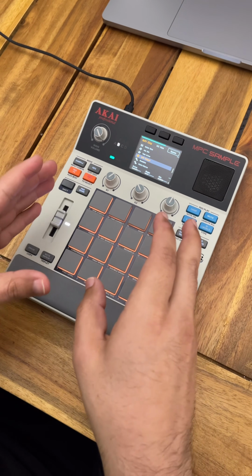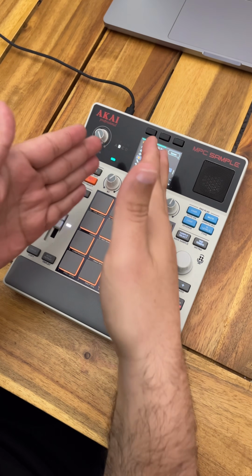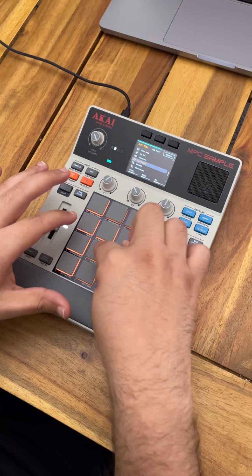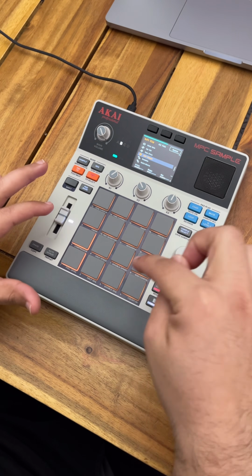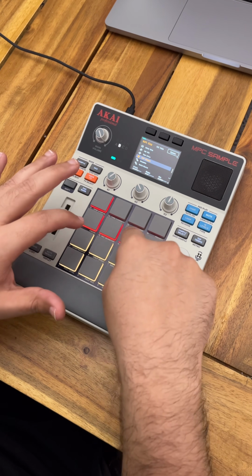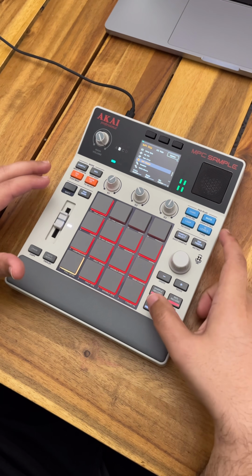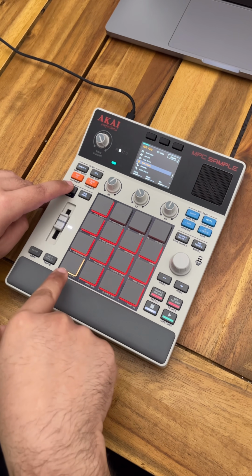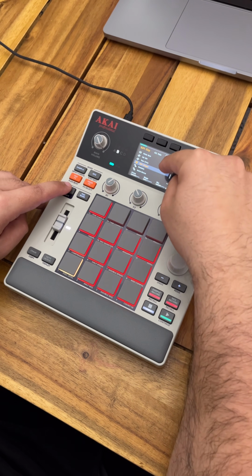Now, what I would do, I just want to apply soft clipping to the kick and the snare. So I'm going to engage the kick first, right? And we're going to mute everything except the kick drum. Now, I'm going to resample that kick drum with the soft clipper effect on it.